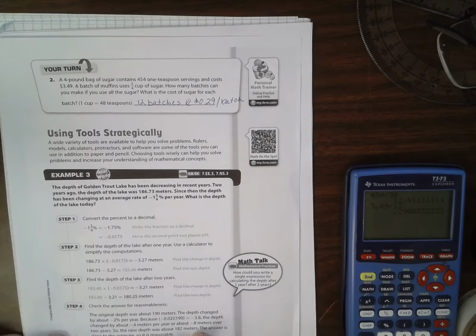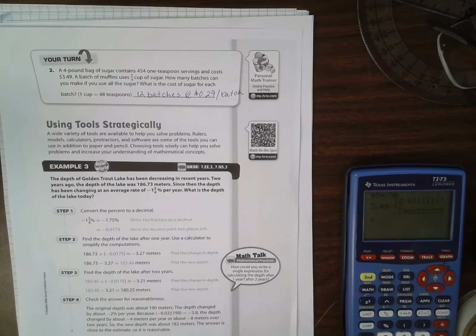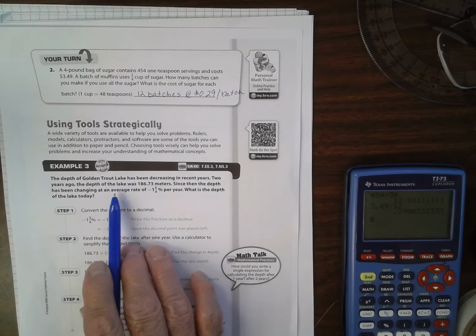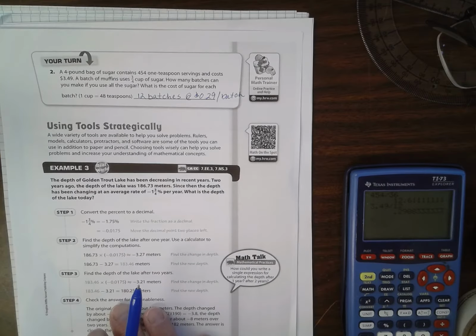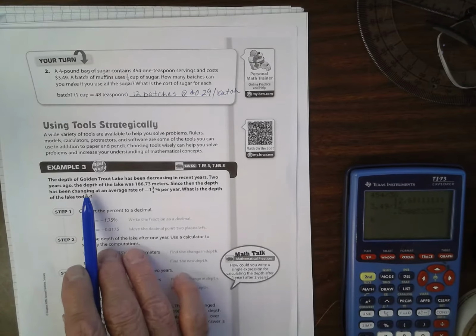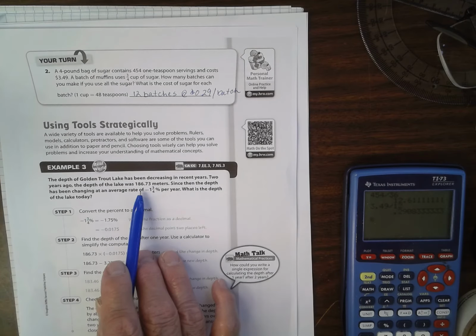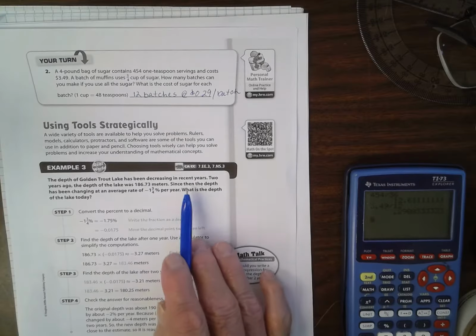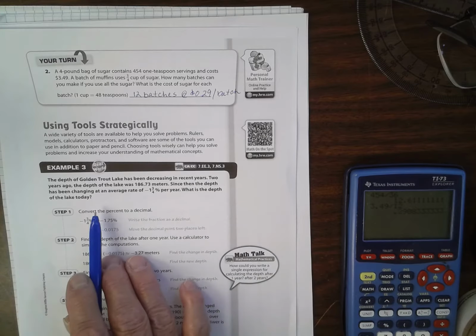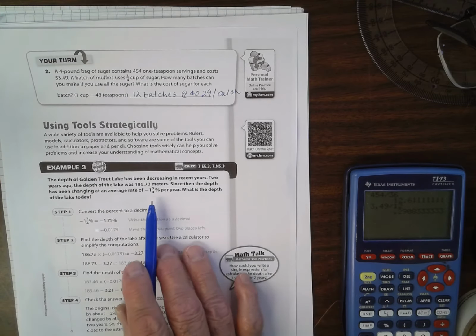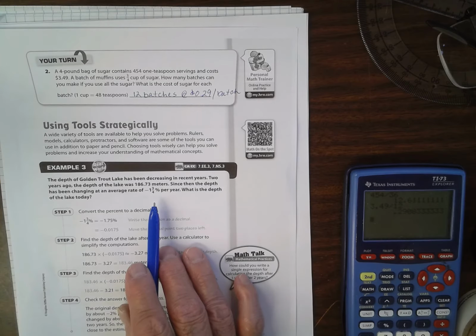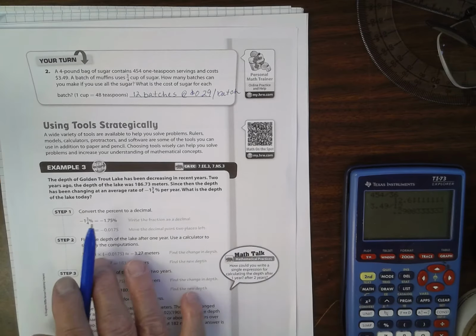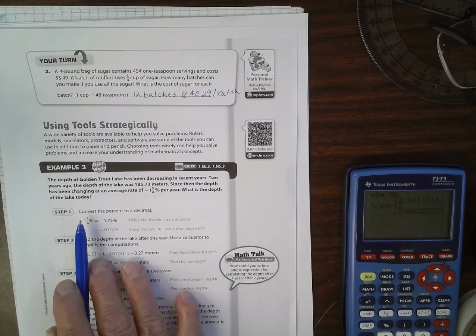Let's go on to example 3. The depth of Golden Trout Lake has been decreasing in recent years. 2 years ago, the depth of the lake was 186.73 meters. Since then, the depth has been changing at a rate of negative 1 3/4% per year. What is the depth of the lake today?